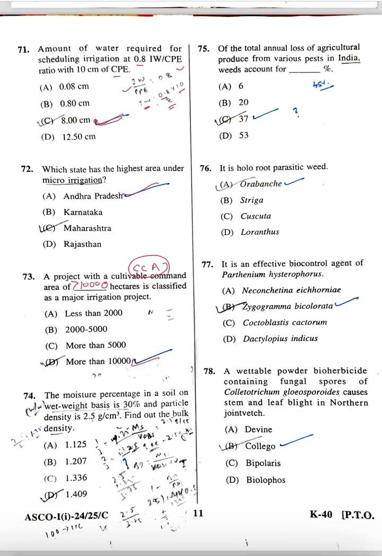Then there is a question that the moisture percentage in a soil on wet basis is 30%, and particle density is 2.5 gram per cc. So find out the bulk density. Basically, there was no direct relationship between the particle density and the wet basis given in the question. Most probably, since the wet basis is 30%, the porosity of the soil is somewhat less and the bulk density will be somewhat more, that is 1.409. Most probably the answer will be this, but there was no direct relationship to find out the exact value. So if you have any answer or any evidence for this question, please help me out and answer in the comment section.